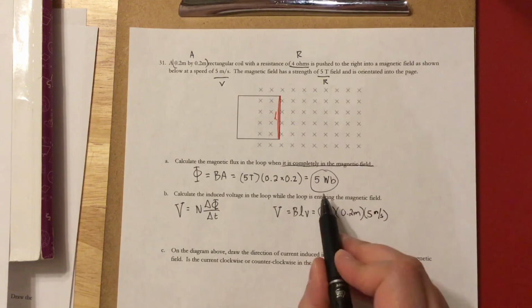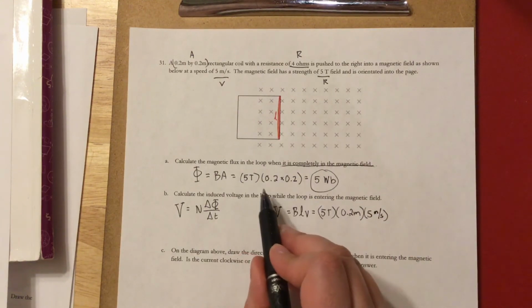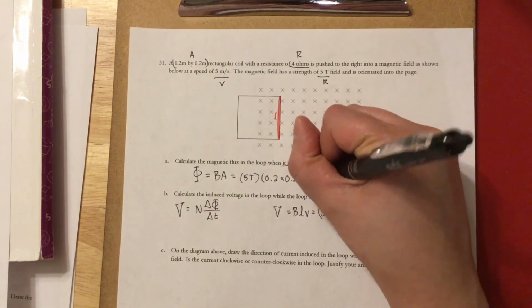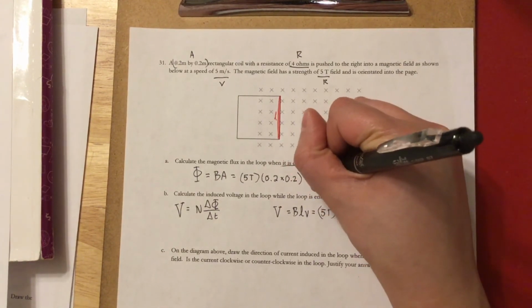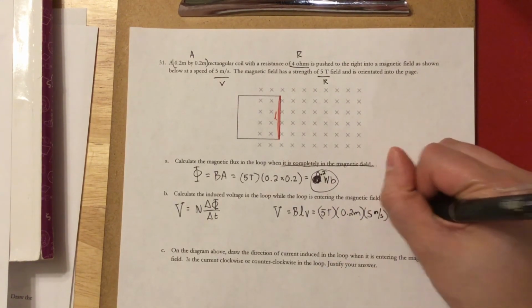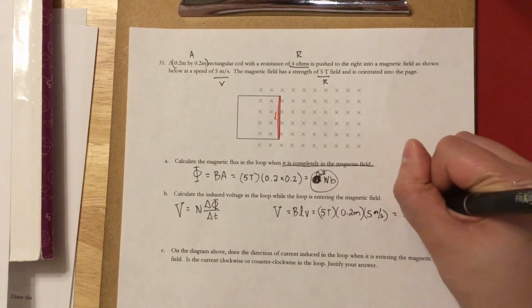Oh, I totally mathed this wrong. Hold on. 5 times 0.2 times 0.2 is 0.2. Math in my head. 0.2 Webers. This one, on the other hand, that's 5 volts. That's what I was thinking.